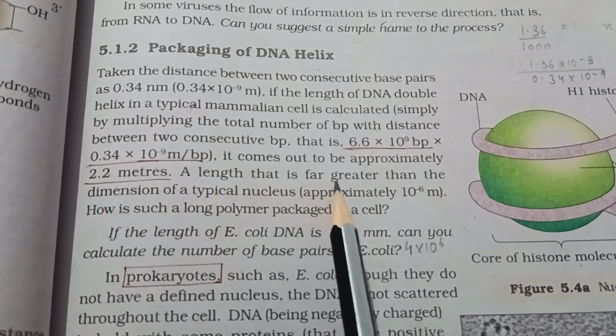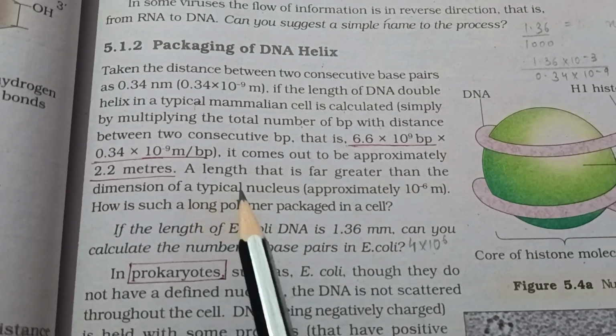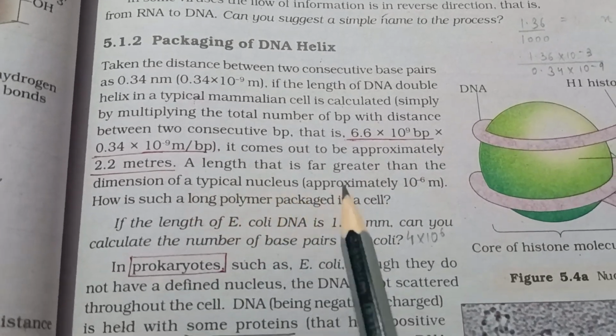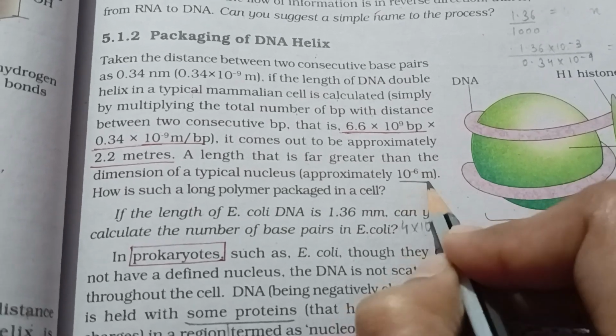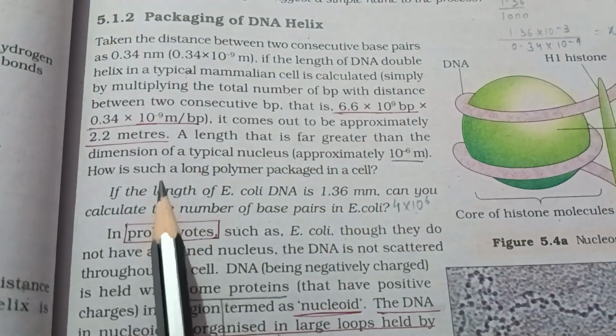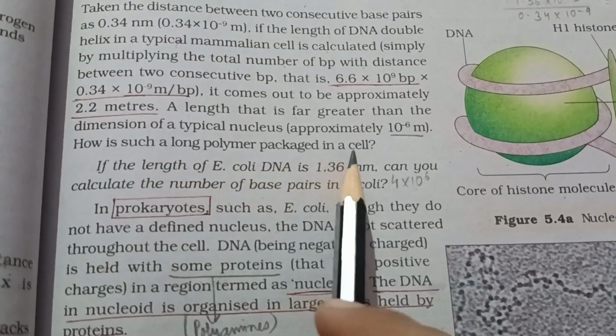So a length that is far greater than the dimension of a typical nucleus, which is approximately 10 raised to power minus 6 meter. So how is such a long polymer packed in a cell?